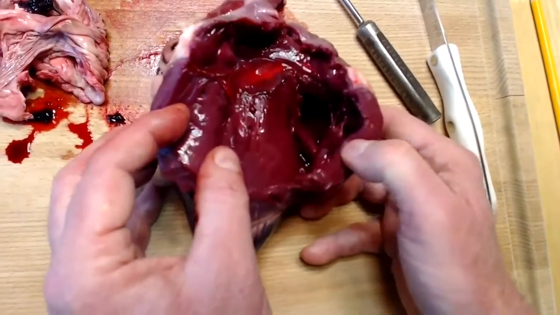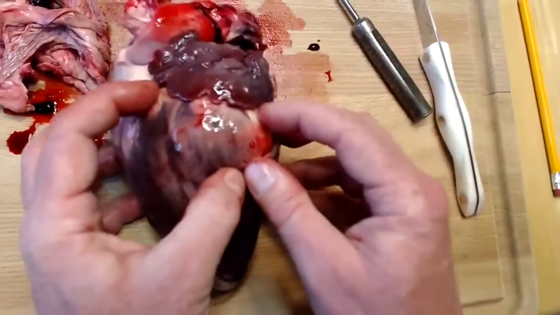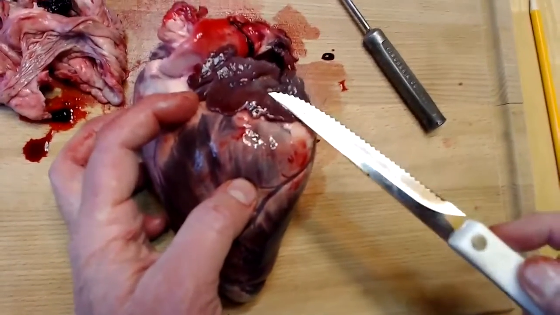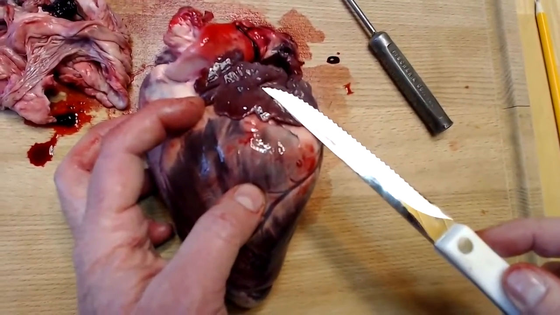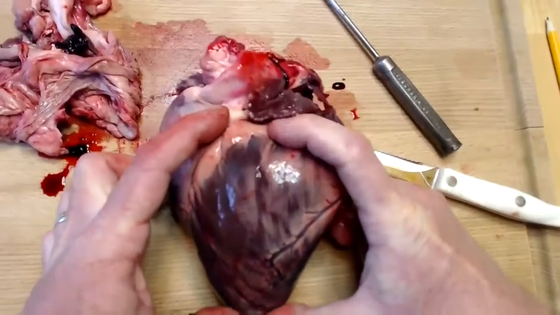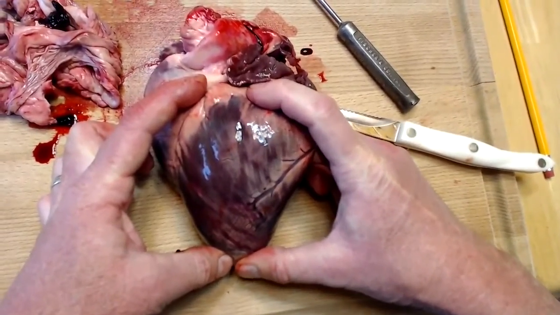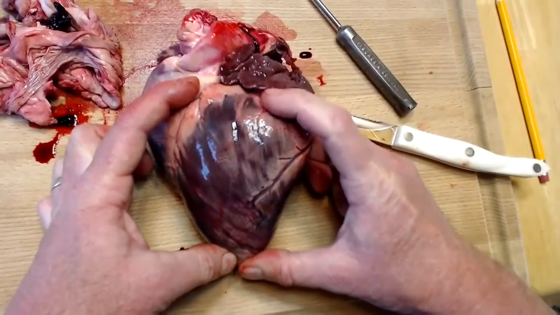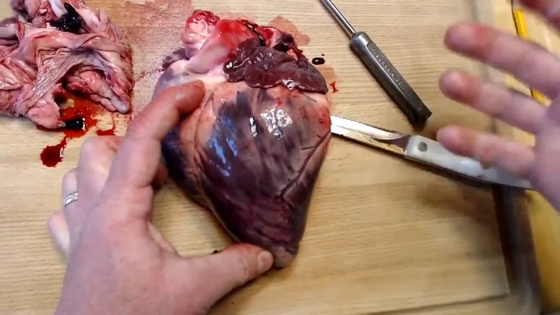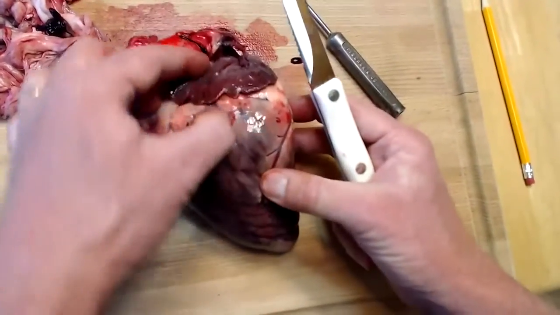Let's go to the other side of the heart, to the left side. So this is going to be the left auricle, which is the superior part of the left atrium. And then pretty much everything between my index finger and thumb is going to be ventricle, in this case, left ventricle. And I'm going to be looking for a thick wall here. Remember, on the right side, I had a thin-walled right ventricle. Now, on the left side, I'm going to have a thick-walled left ventricle.